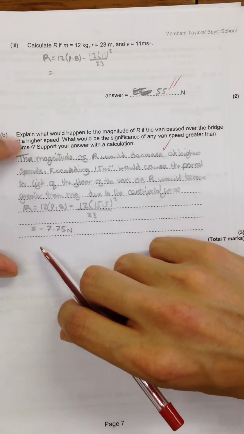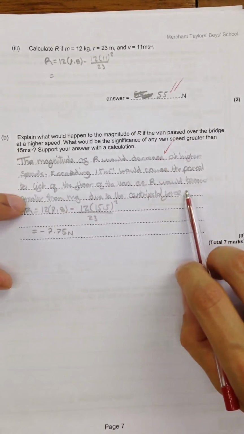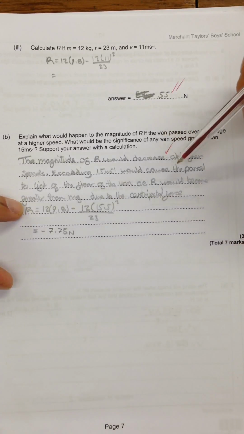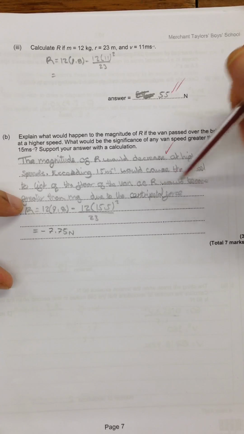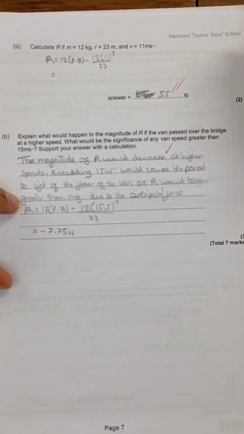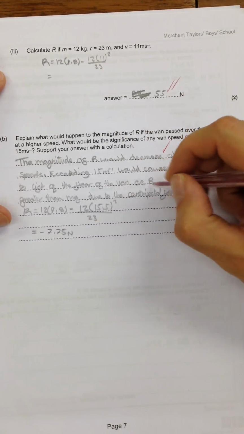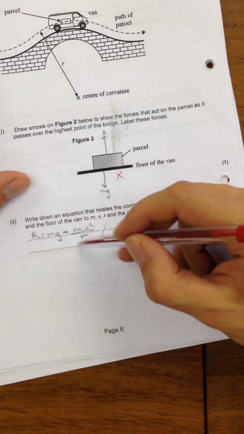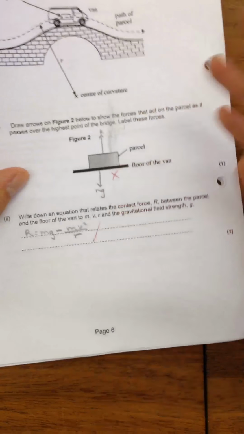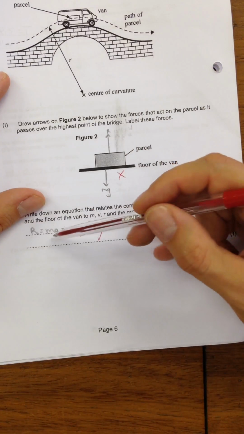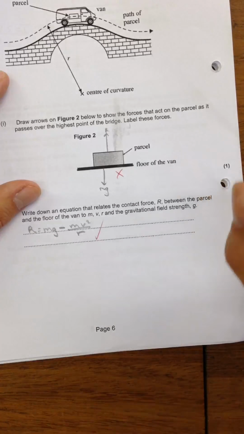Then you need to talk about the significance of this particular speed. That's right. This is interesting. You've correctly said that if you exceed the speed, the parcel will lift off the floor of the van. That's true, but this is not the right answer, as R would become greater than mg. No, that's not true. R would become 0. I think what you mean is that this term here, mv squared over r, would become greater than mg. Basically, at around 15 meters per second, this term becomes equal to mg. In other words, R becomes 0. That's the key thing. R becomes 0, and that's the point when the parcel lifts off the floor of the van. So you need to do a bit of work on this answer here.